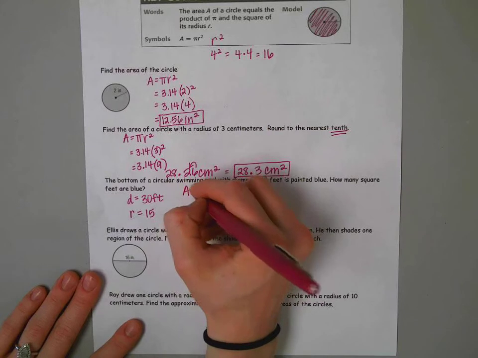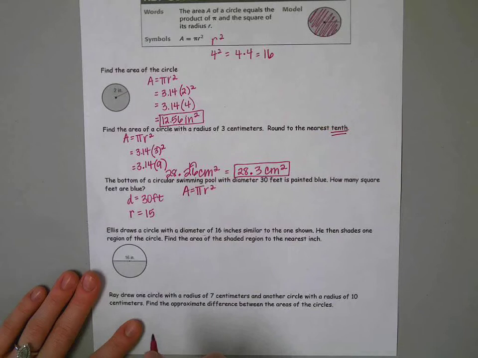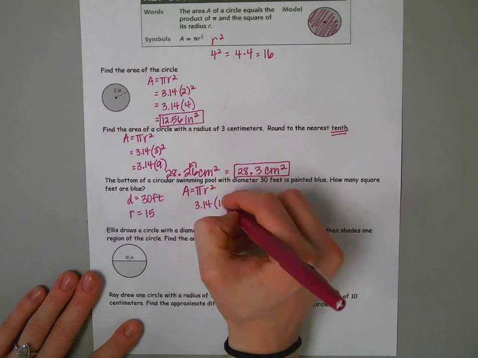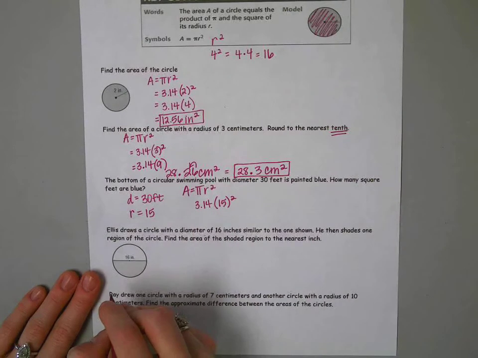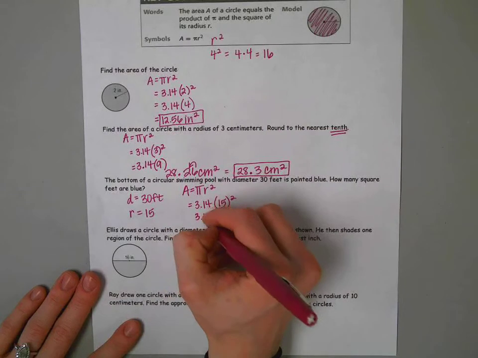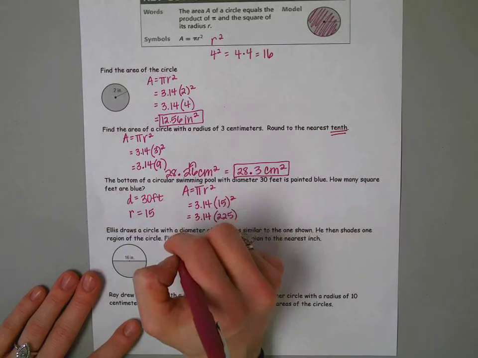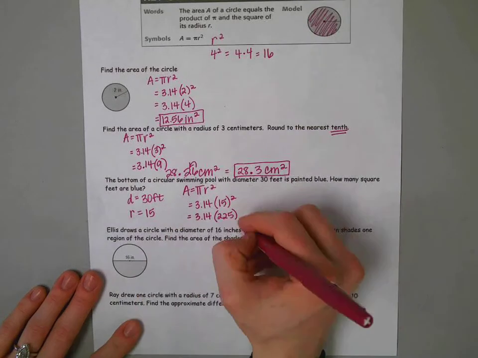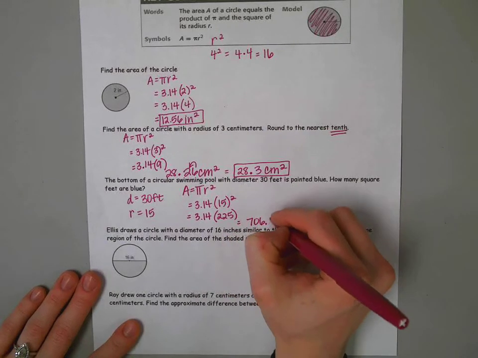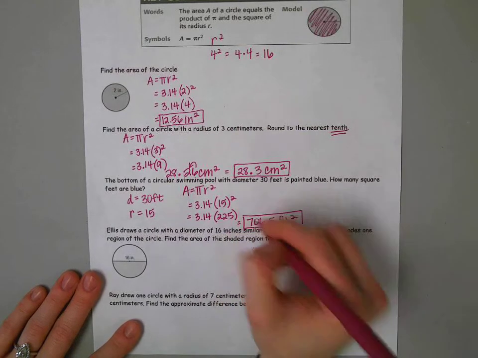The equation would be area equals pi r squared. Okay? So pi is 3.14 times 15 squared. 15 times 15 is 225. So now I have 3.14 times 225. And the answer would be 706.5 feet squared. That is the area of that circle.